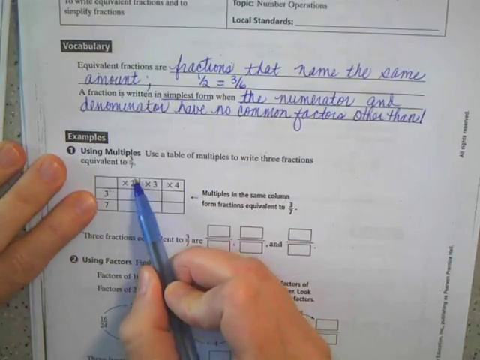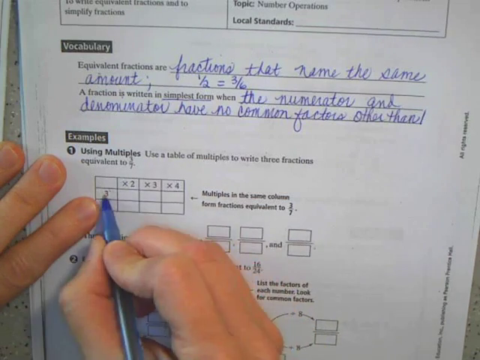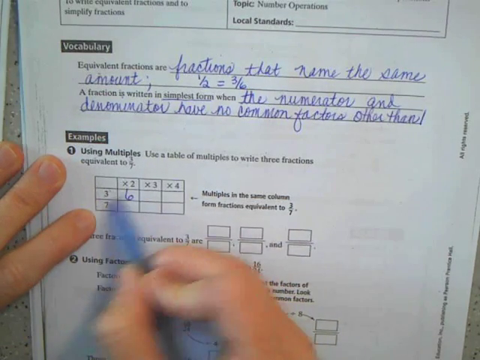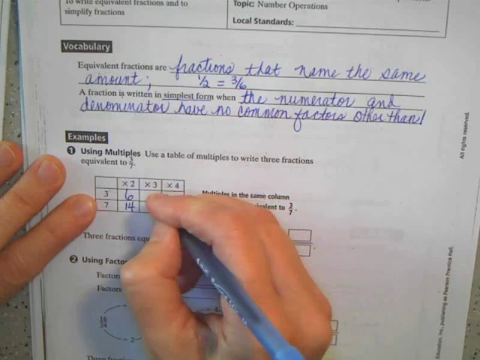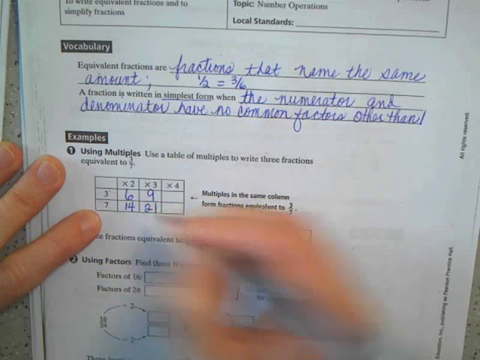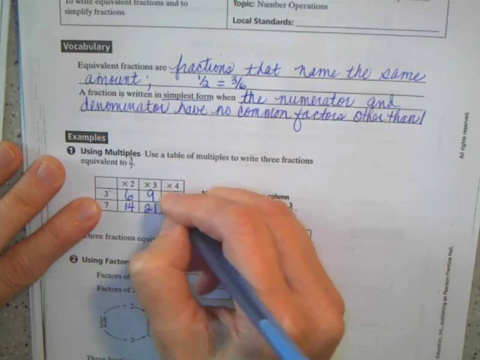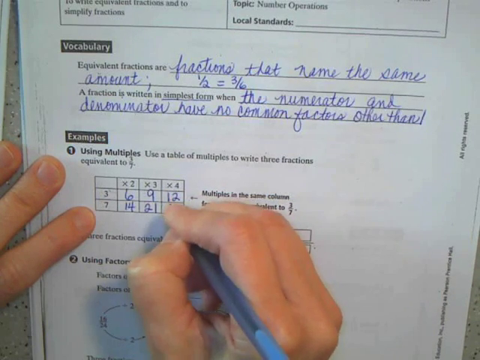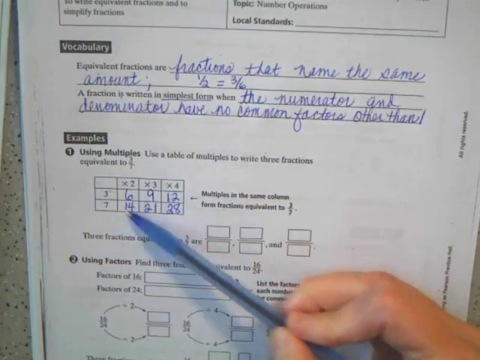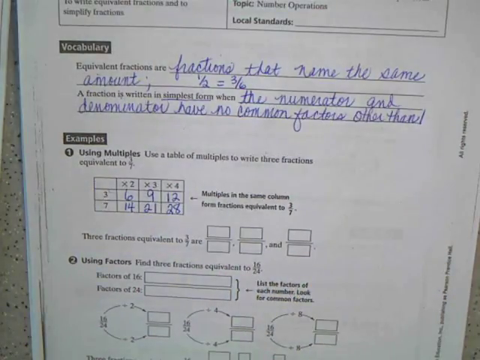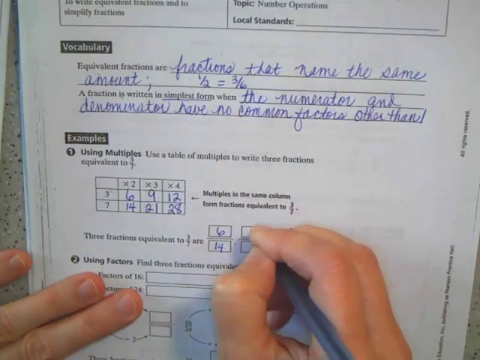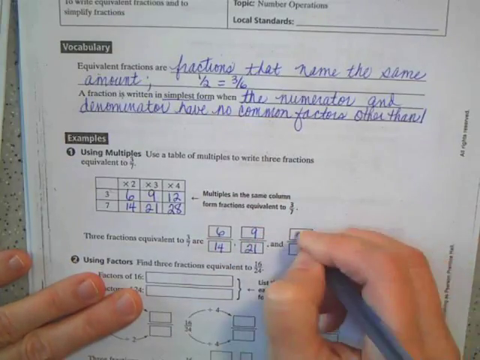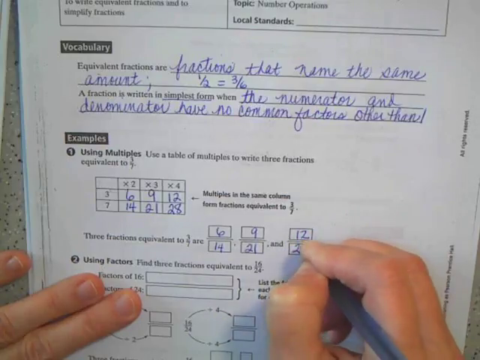Basically, I could multiply both the numerator and the denominator by 2, so 3 times 2 would give me 6. 7 times 2 is 14. 3 times 3 is 9. 3 times 7 is 21. 3 times 4 is 12. And 4 times 7 is 28. Now I can use these sets of numbers to form fractions. So 3 fractions that are equivalent to 3/7 are 6/14, 9/21, and 12/28. I misspoke there.